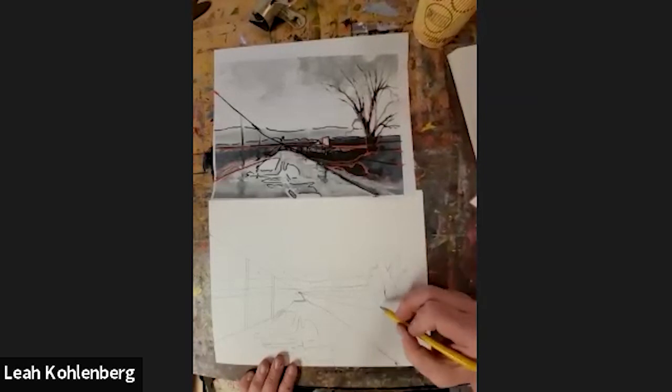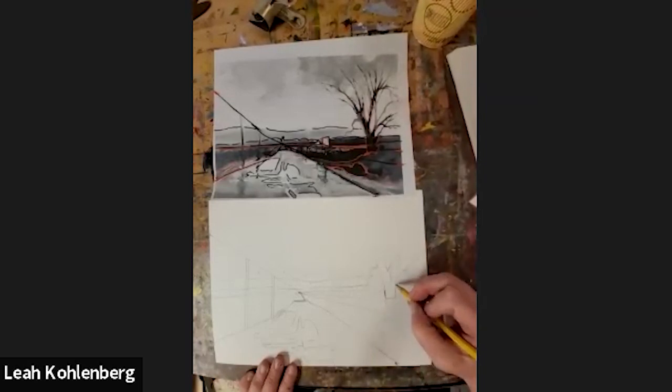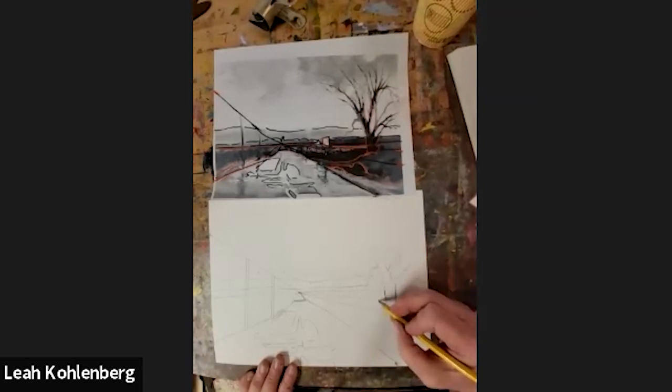And my fence gets here, comes up a little bit.